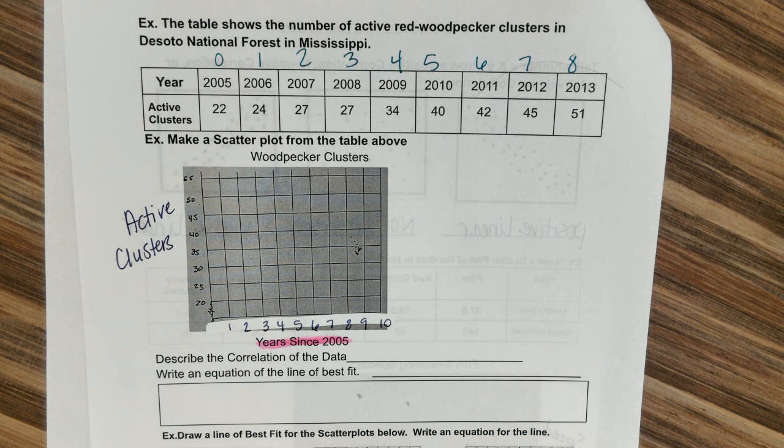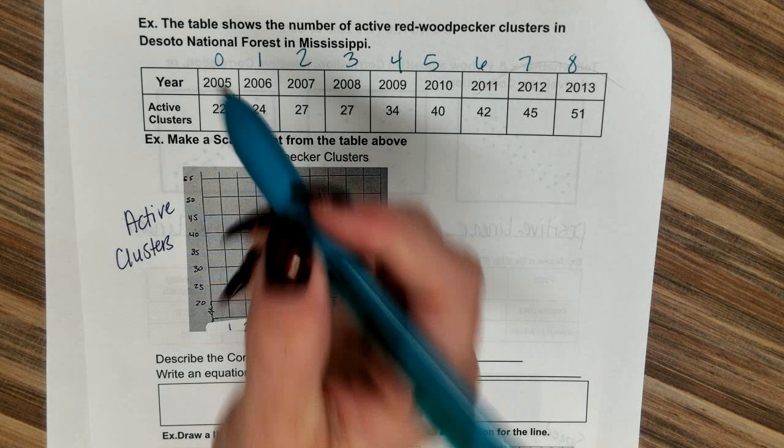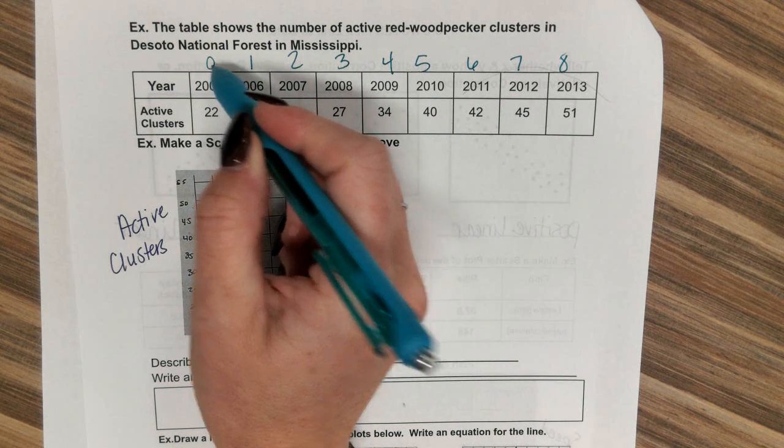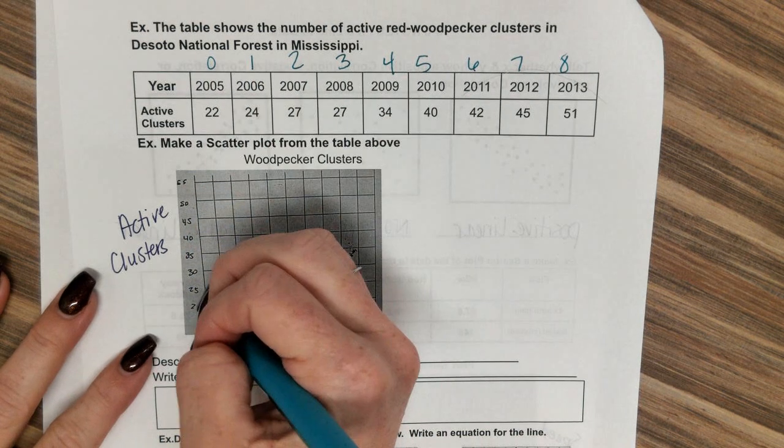Okay. So it wants us to make a scatter plot out of this. So go graph it. Again, you're not using the years. You're using 0 and 1 and whatever. So 0, 22.